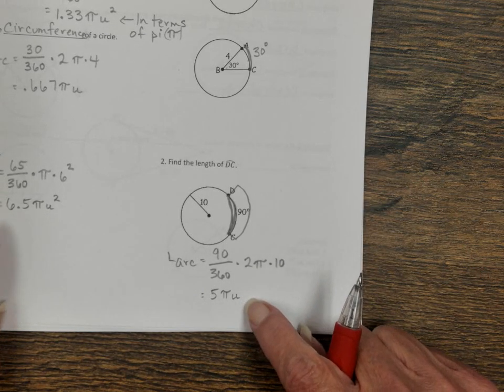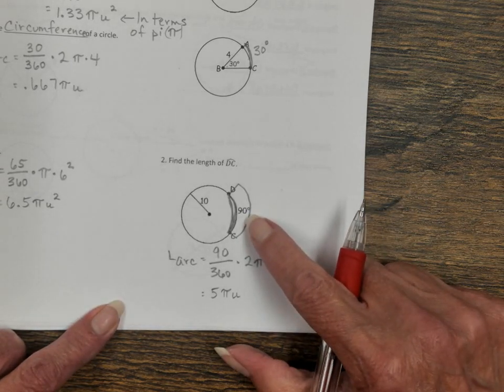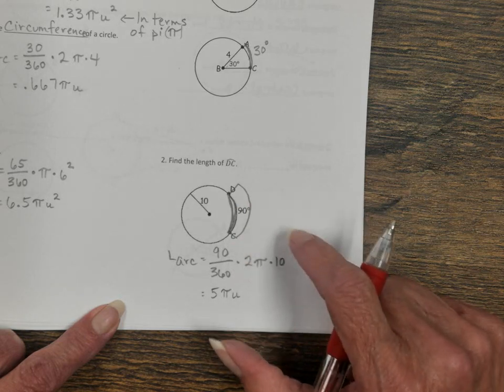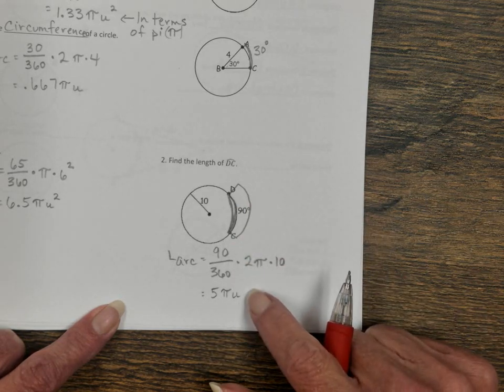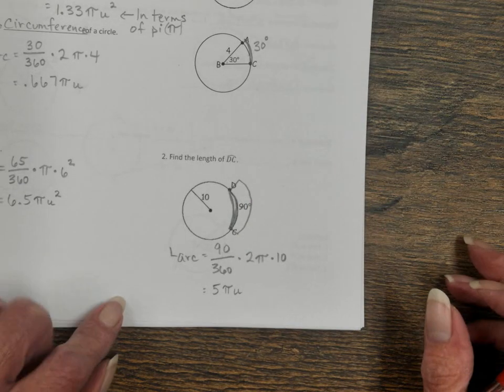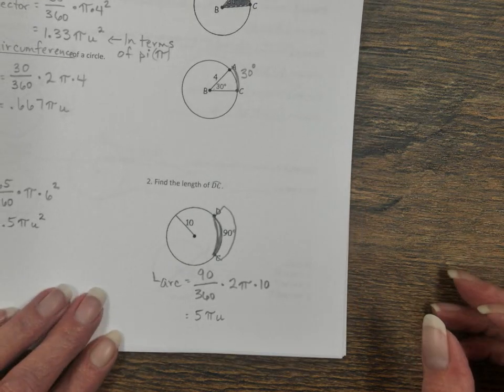So remember, if we're looking for area, you want the percentage of the circle times the whole area. If you want arc length, it is the percentage of the crust times the circumference. Okay. So let's flip the page and see what is next.